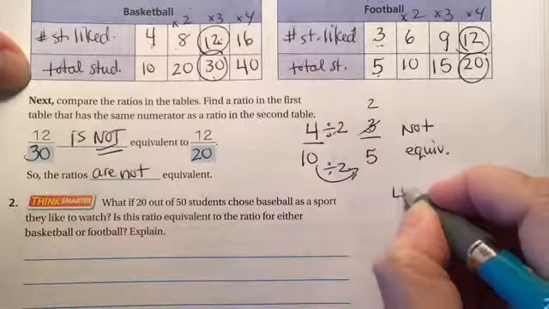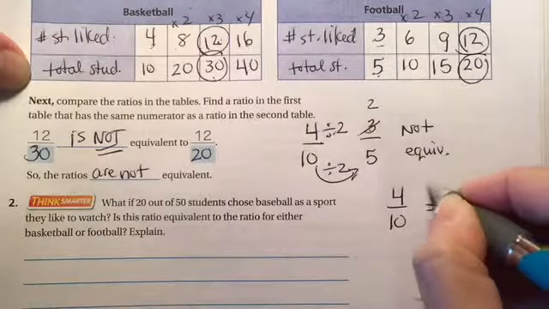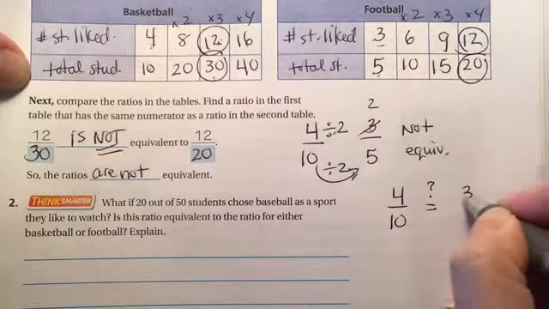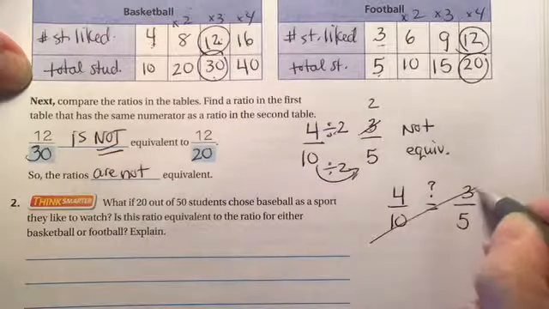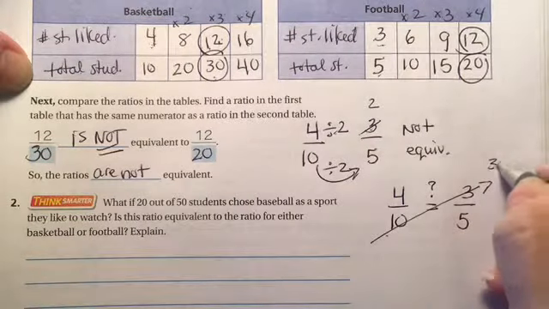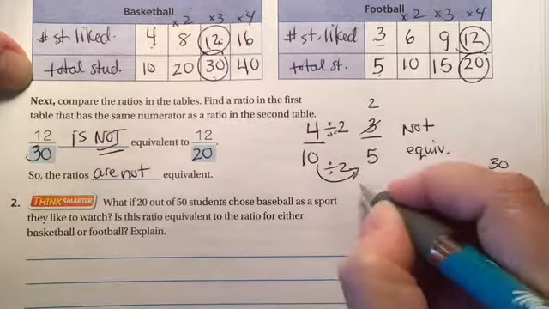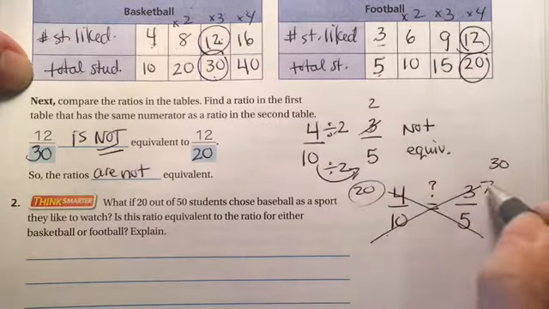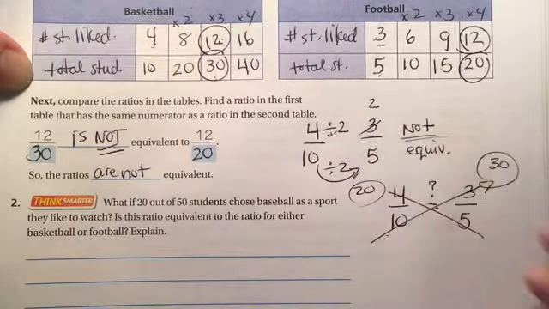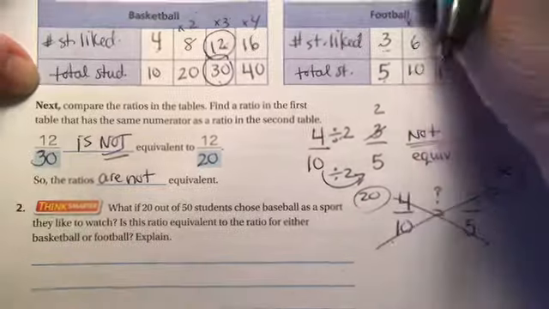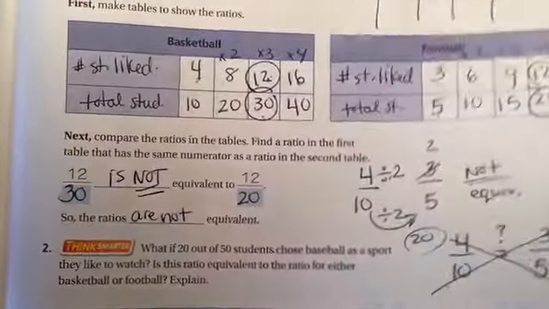If we came over here, the one that wasn't, let's check it out. I had 4 to 10. I wanted to know if that was equivalent to 3 to 5. So if I cross multiply up, 10 times 3 is 30, and 5 times 4 is 20. 20 and 30 are not equal, so they're not equivalent. So I can use that idea to make an equivalent ratio.